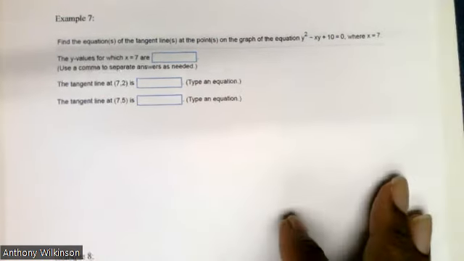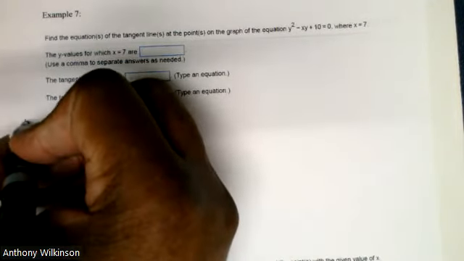Okay. All right, let's look at problem number 7. Example 7, I should say. Let's say I want to find the equation of the tangent line or tangent lines at the point or points on the graph of the equation y squared minus xy plus 10 equals 0, where x is equal to 7. So in this case, our equation is y squared minus xy plus 10 is equal to 0. Minus xy.